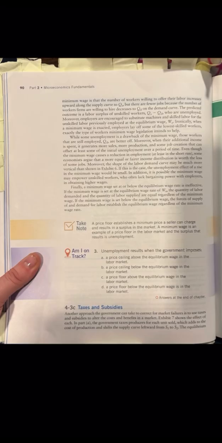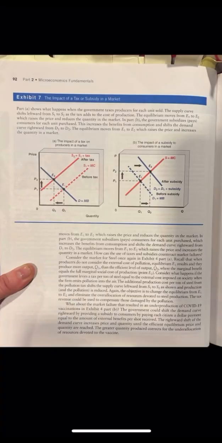4-3C. Taxes and subsidies. Another approach for government to take to control or correct for market failures is to use taxes and subsidies to alter the costs and benefits in a market. Exhibit 7 shows the effects of each. In Part A, the government taxes producers for each unit sold, which adds to the cost of production and shifts the supply curve leftward from S1 to S2. The equilibrium moves from E1 to E2, which raises the price and reduces the quantity in the market.